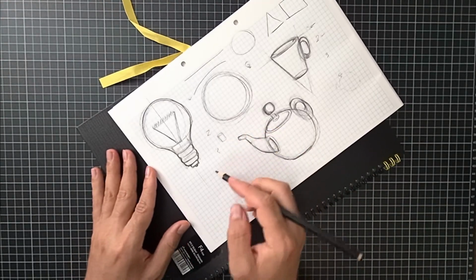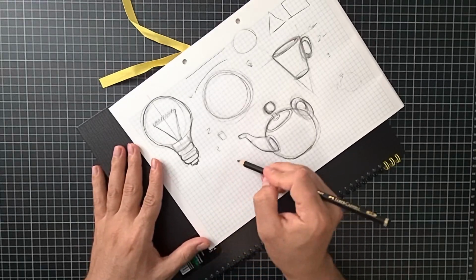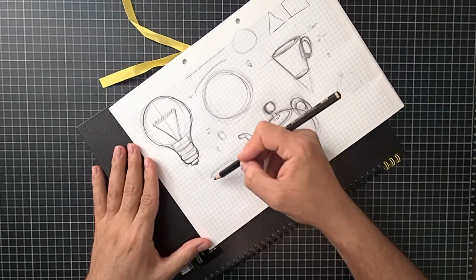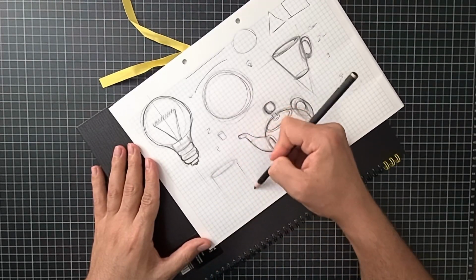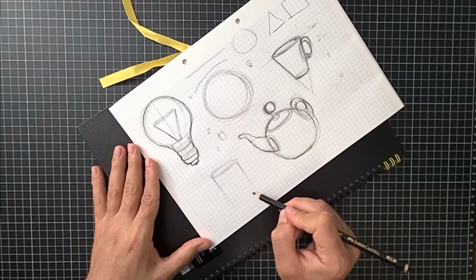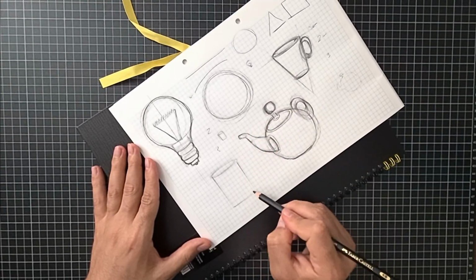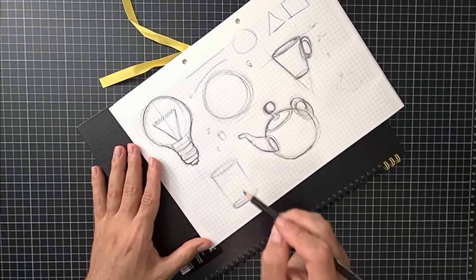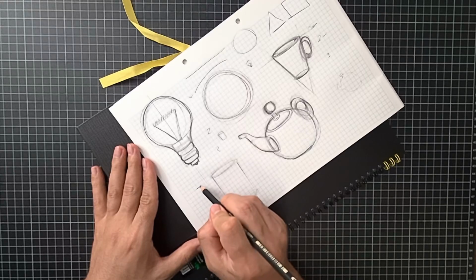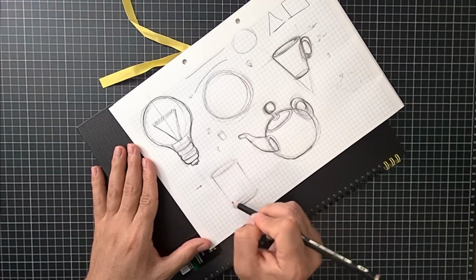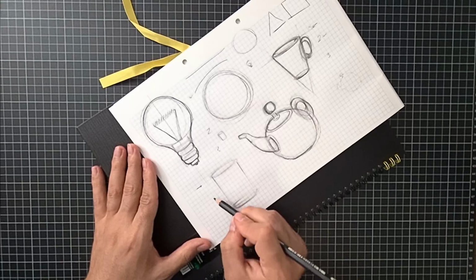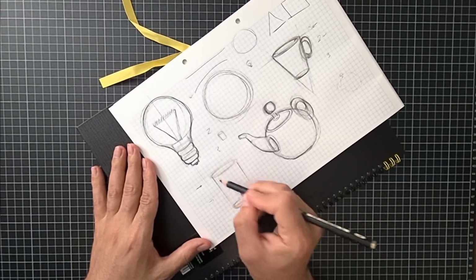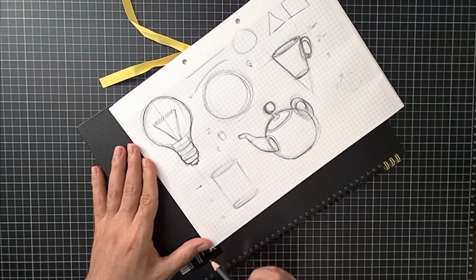So to start with it, we can start again with an oval, a rectangle, and again an oval at the very bottom. So as you see, and as we always saw in this session, we have three main shapes. The first shape is the oval, the second shape is the rectangle, and the third shape is again an oval.